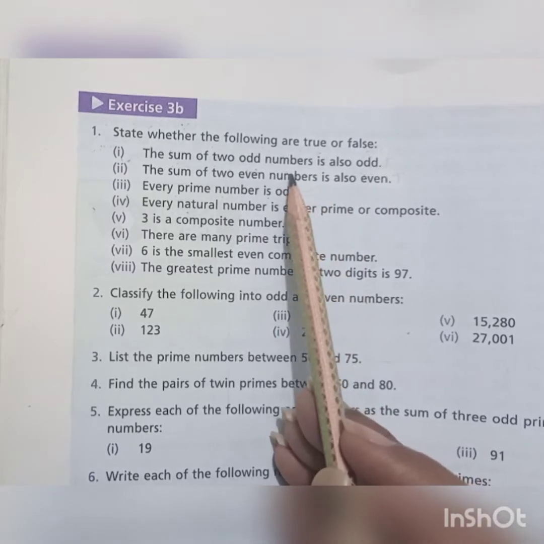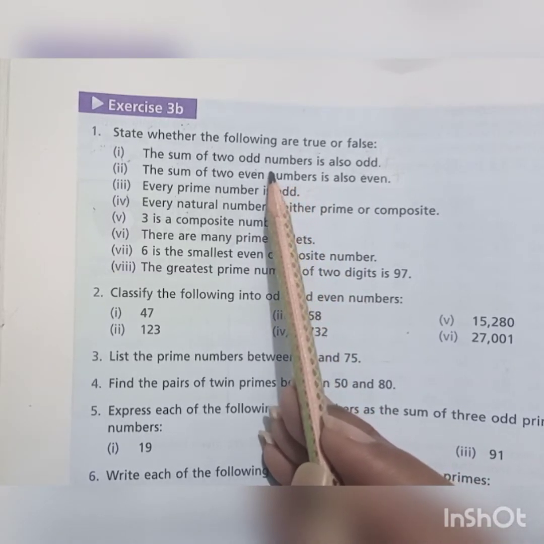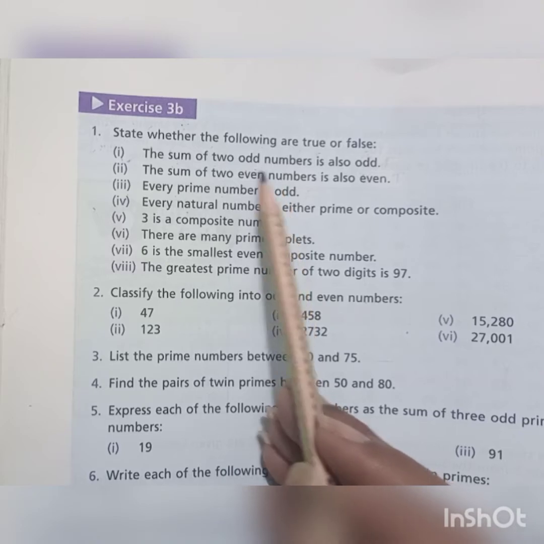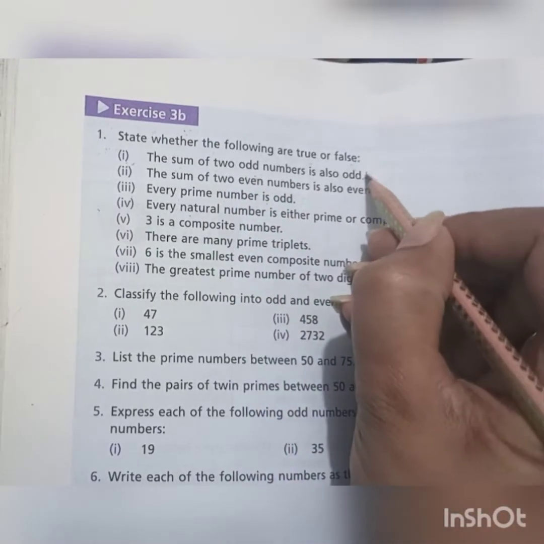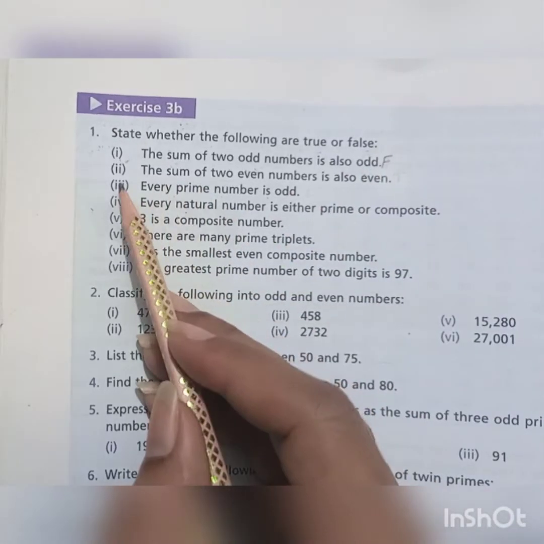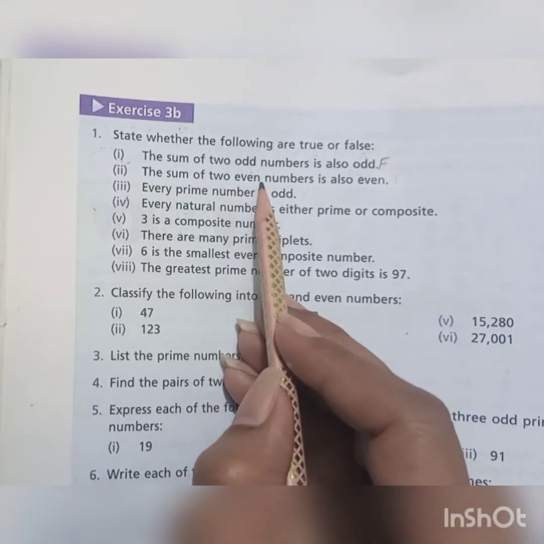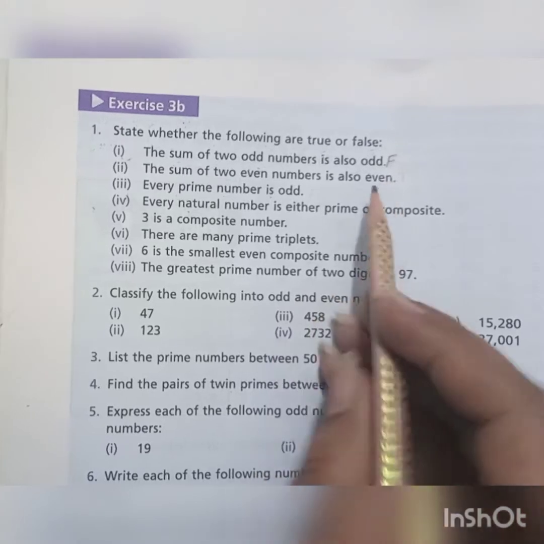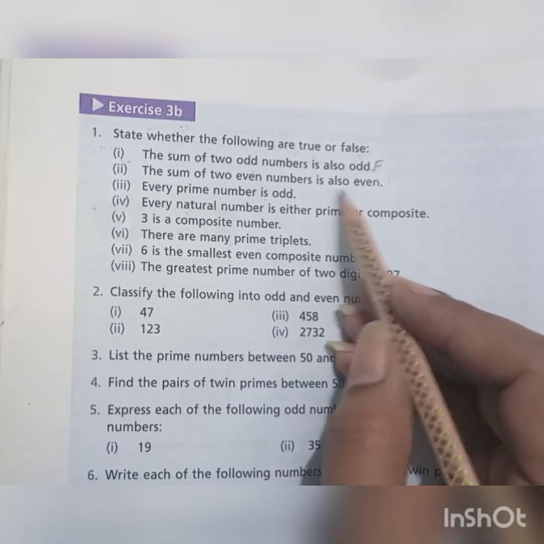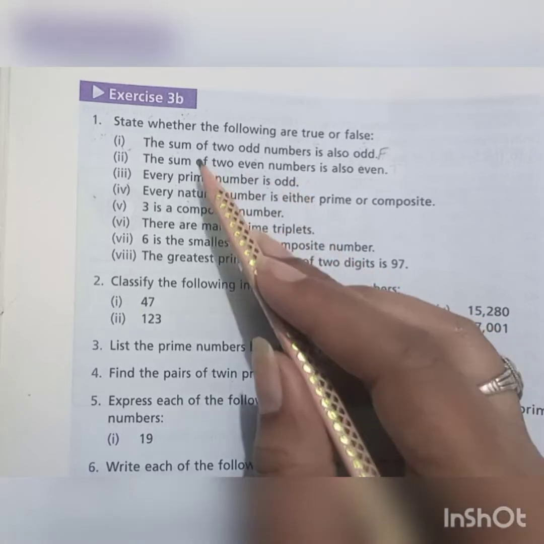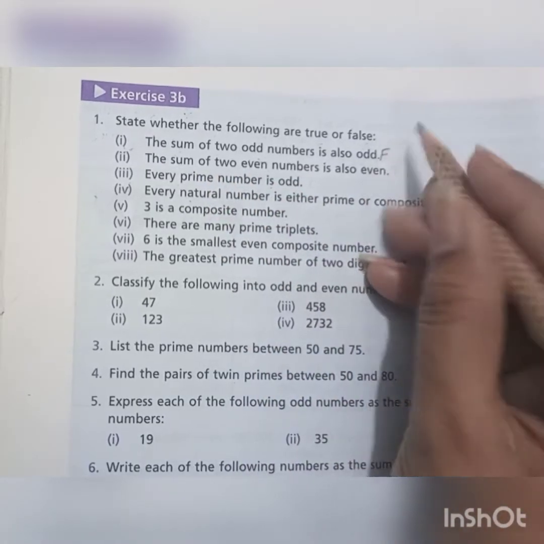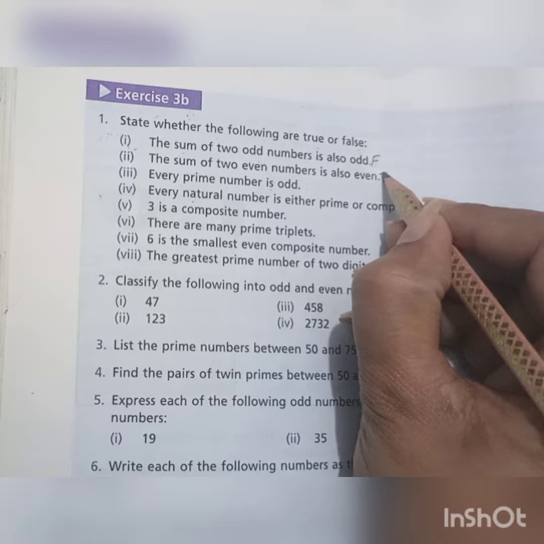Let's suppose any two odd numbers like 3 and 5 and their sum is equal to 8, which shows that the sum of two odd numbers is not equal to odd. So this statement is false. Part number 2 is the sum of two even numbers is also even. Let's again suppose any two even numbers like 2 plus 4 which is equal to 6, which means that the sum of two even numbers is also an even number. So this statement is true.